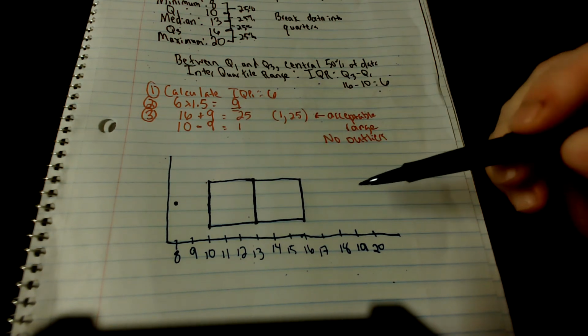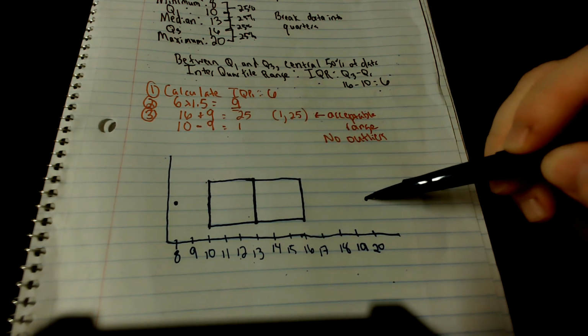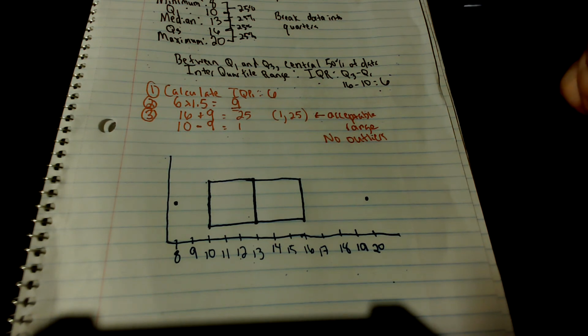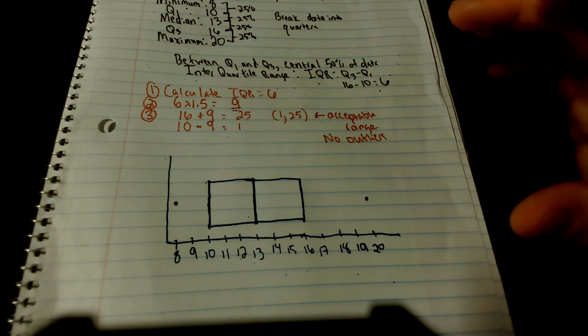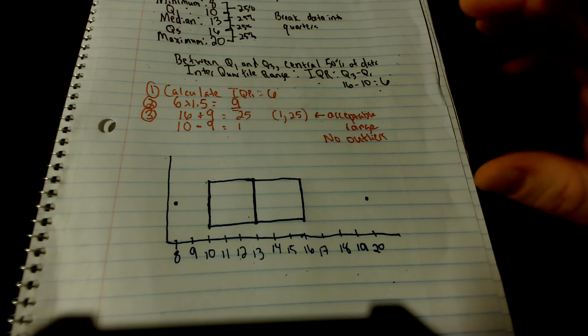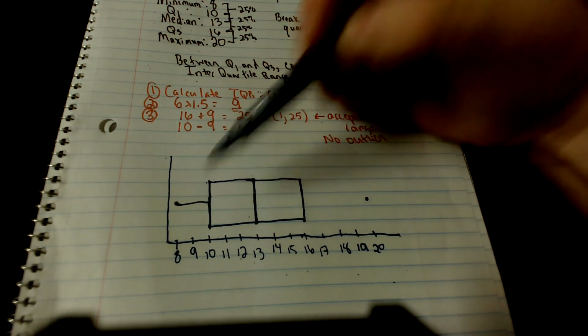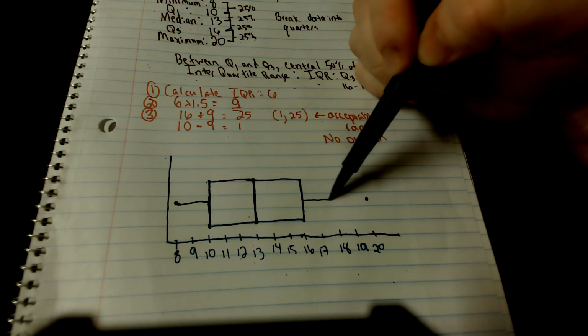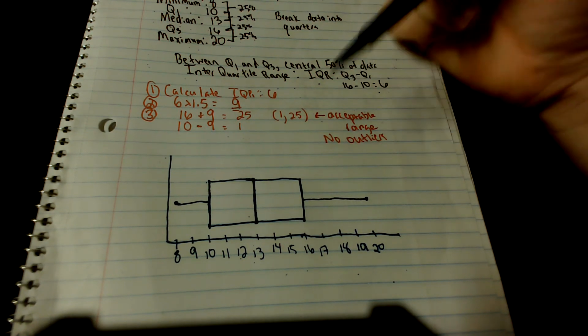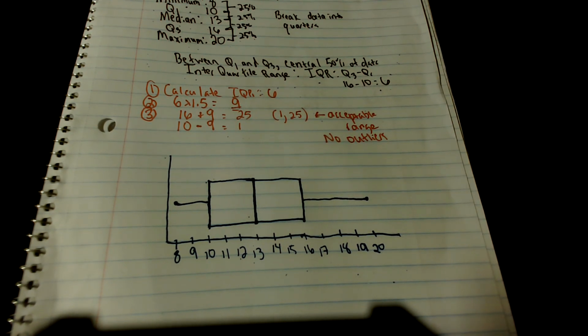Got one at 8. Got one at 20. You're going to try to make them kind of in the middle of where the line is, and you're going to connect them right back to the box. And so we've got a box and whisker plot, or a box plot, just like that.